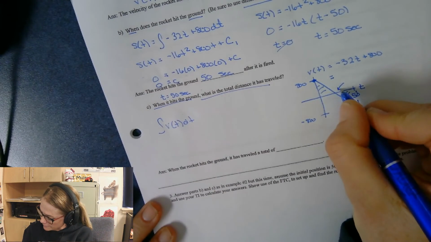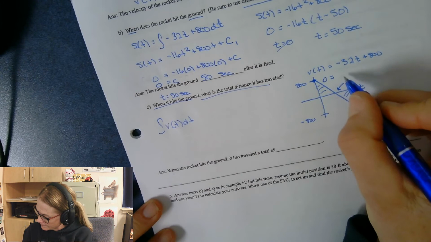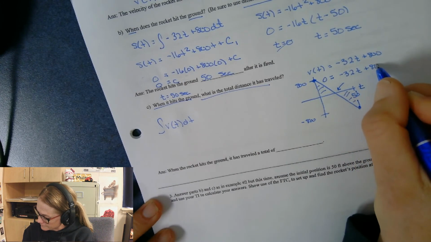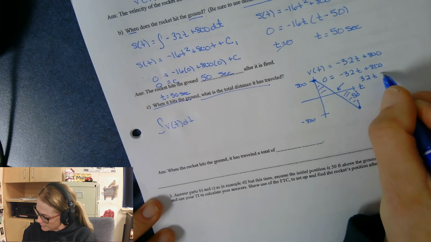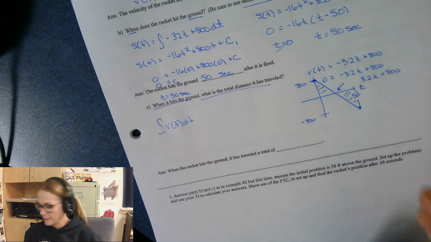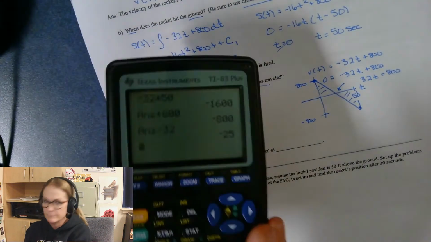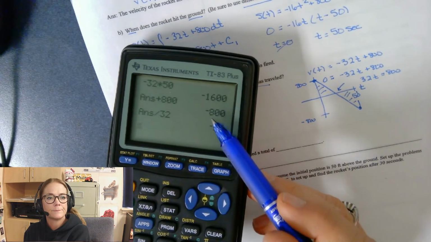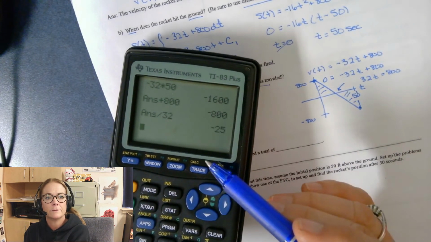Okay, and so to show the calculus concept, we want to see what this is. So we'll set this to 0. Okay, and so we get 32t equaling 800, and divided by 32, just get 25. Well, that was negative, right? But just take positive 800 divided by 32, you get positive 25.